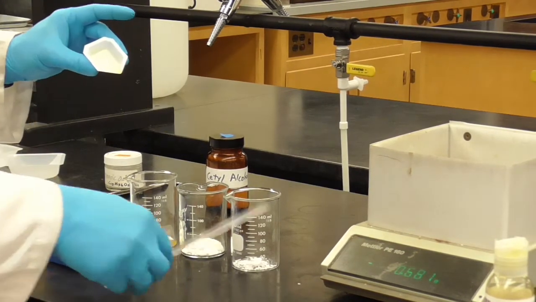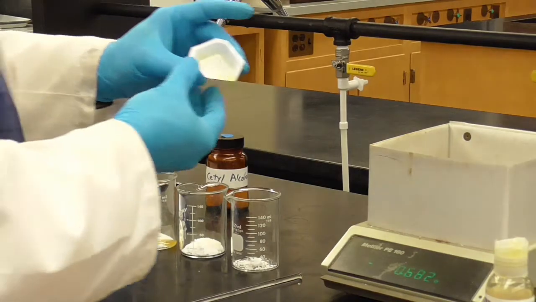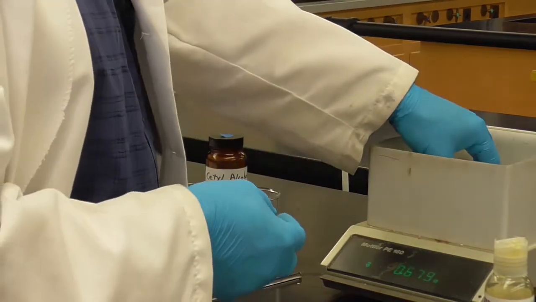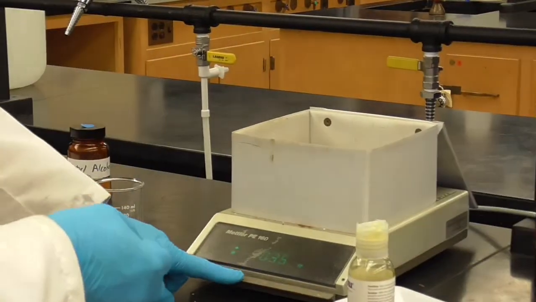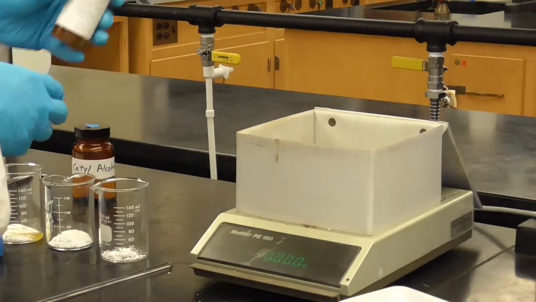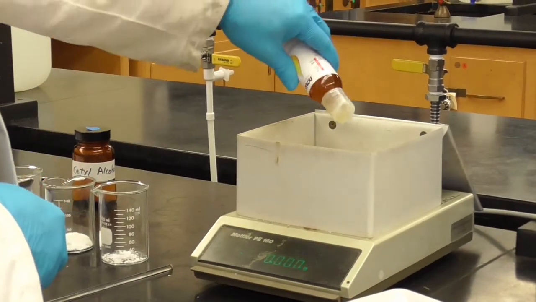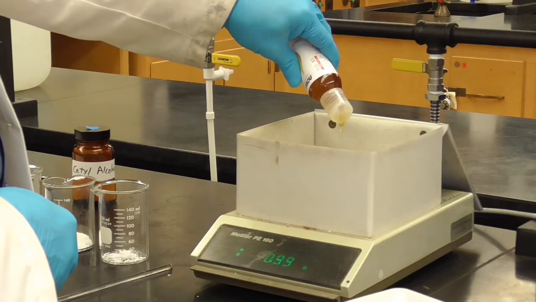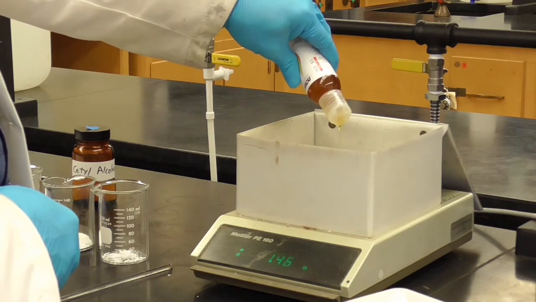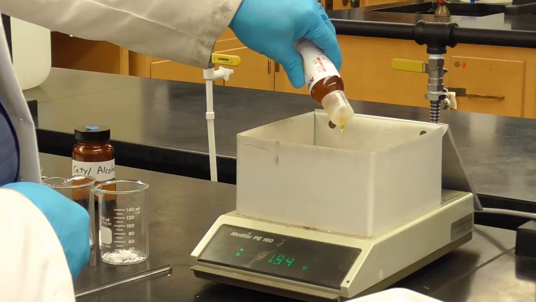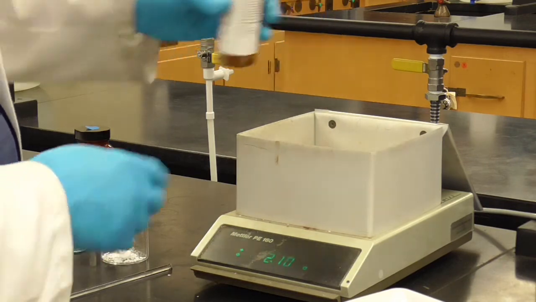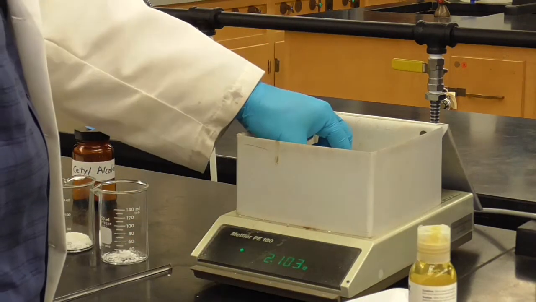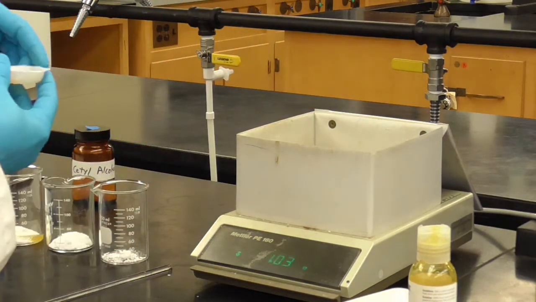There we go. That's pretty close to 2 grams anyway, probably a little less. Let's get the second one. Lanolin. A little more than 2 grams, but it's not all going to come out of here anyway, so I'm happy with that.